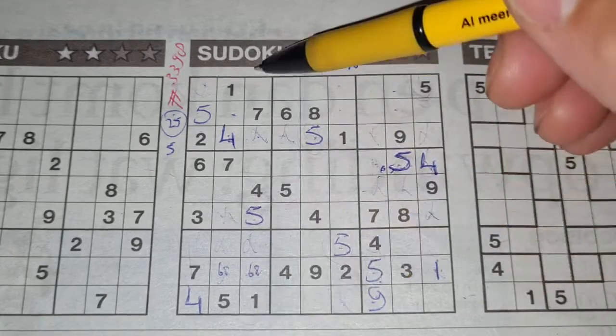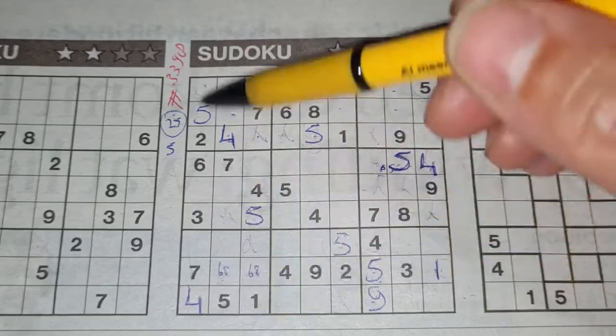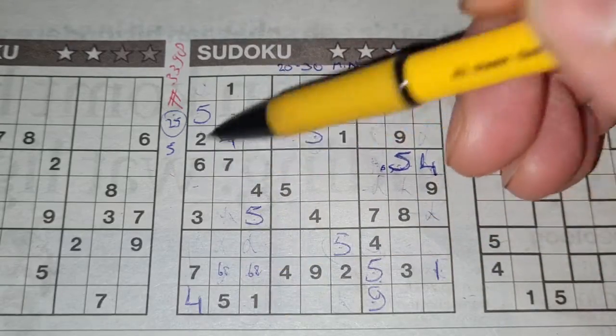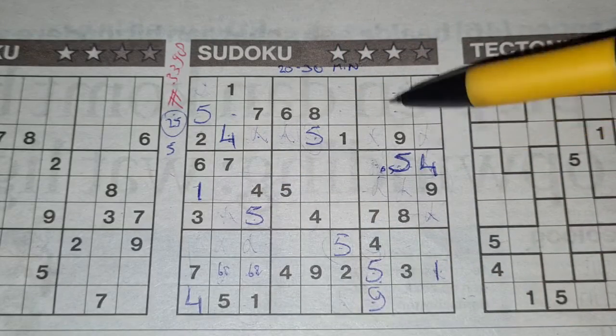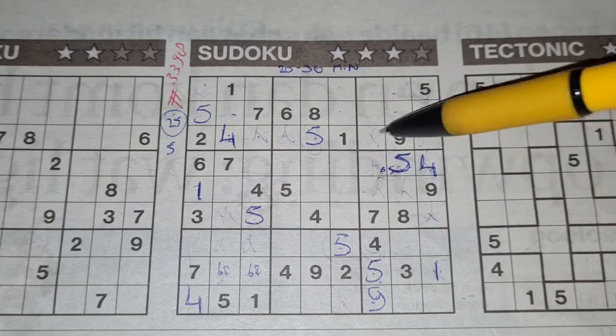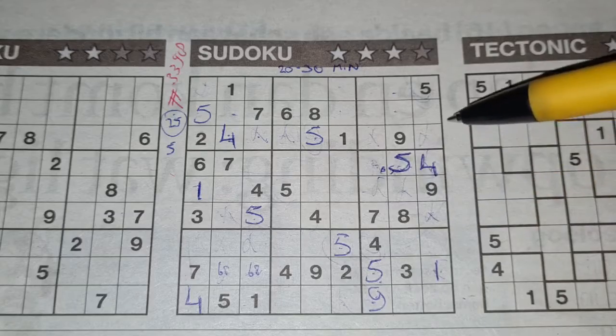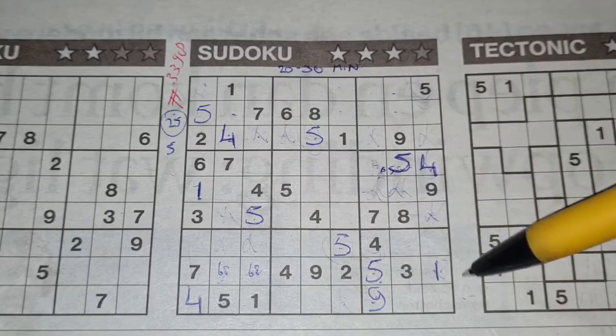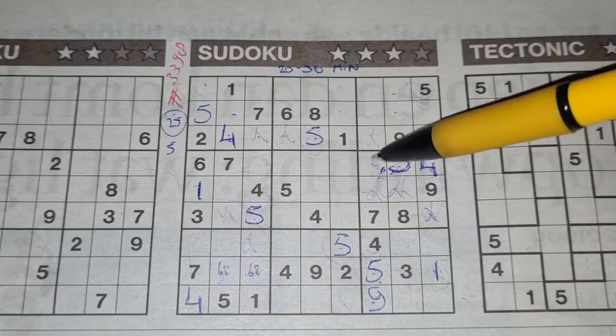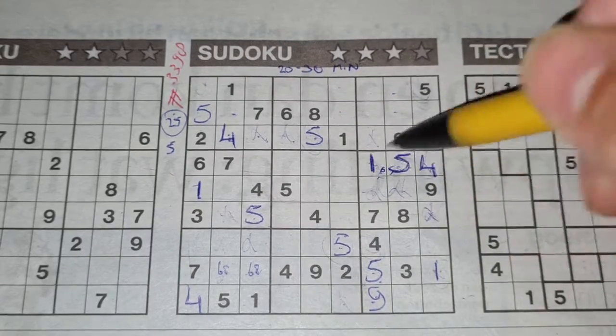We have a 1 in the third column, 1 in the second column. So the first column, the only place for the 1 should be there. 1, 2, 3, 4: 4 missing numbers in this big square. One of the missing numbers is 1. We see a 1 in these 2 boxes, a 1 in that box. So 1 box left for the 1 should be there.